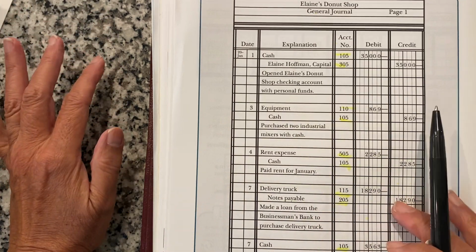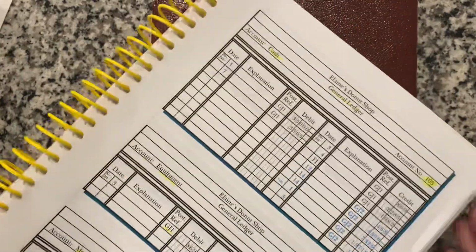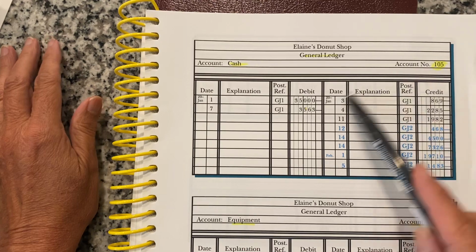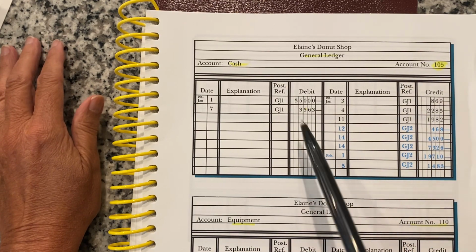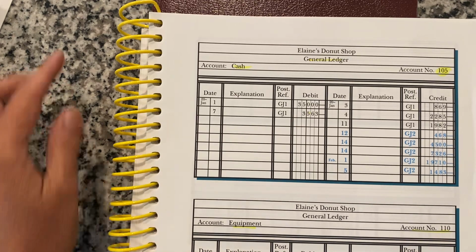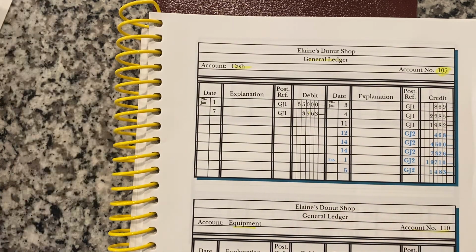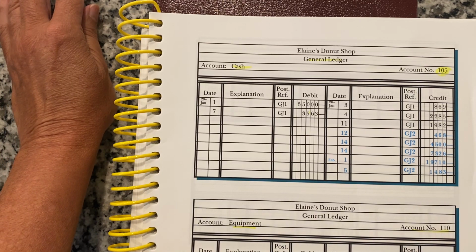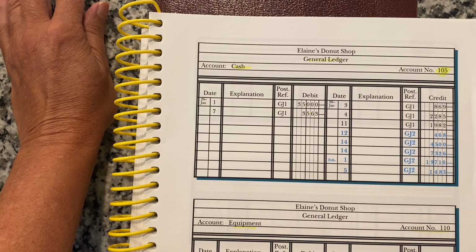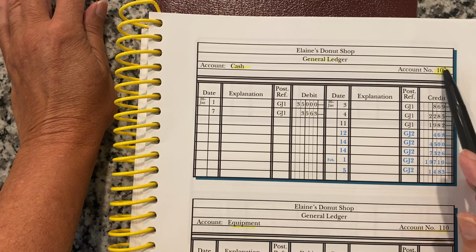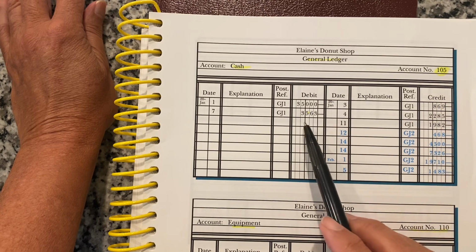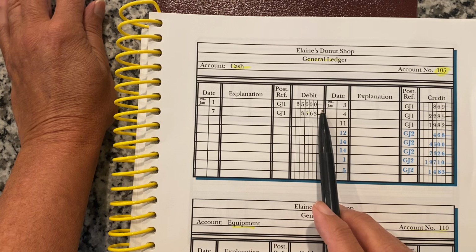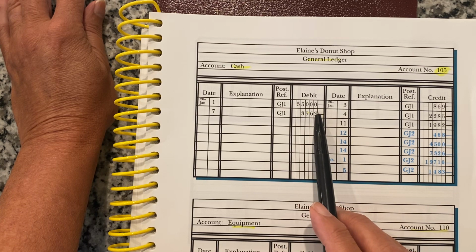Now we're going to take this journal and put it into a ledger, with ledgers for each subject. Just ignore all this because this is for a different problem. Just look at the black, not the blue here. So we have Elaine's Donut Shop general ledger. This is for cash. She invested $35,000 into her business. This is account number 105, and the hundreds means it's an asset. So we go here and on January 1st, the debit was $35,000, and she wrote $35,000 in.